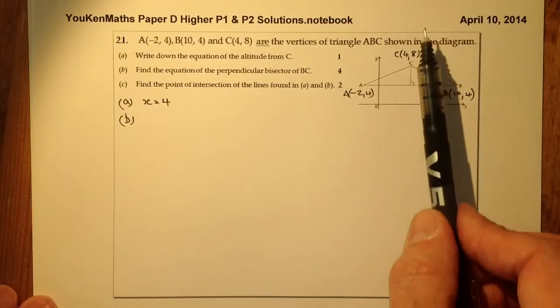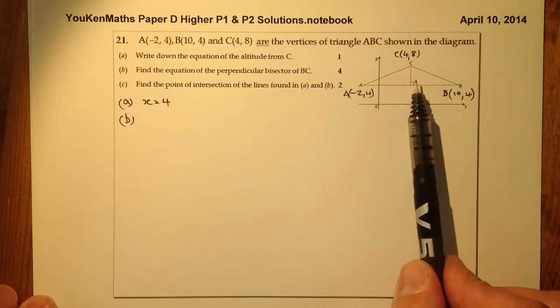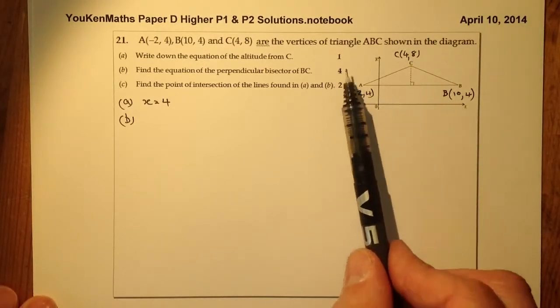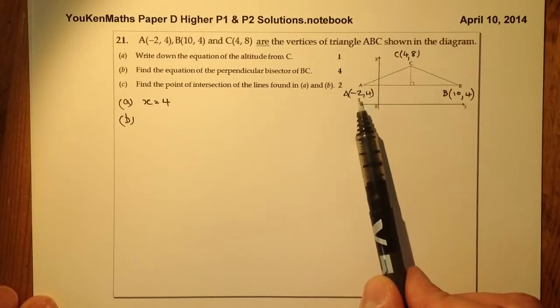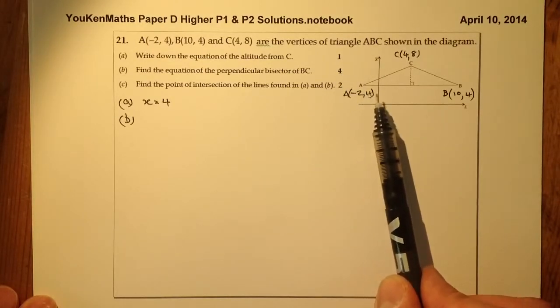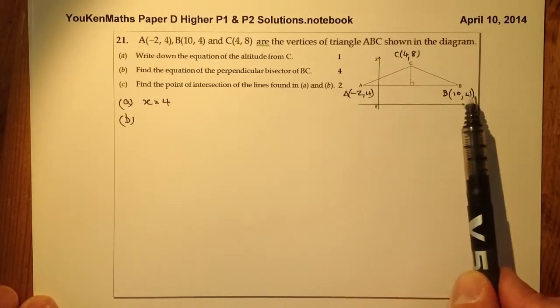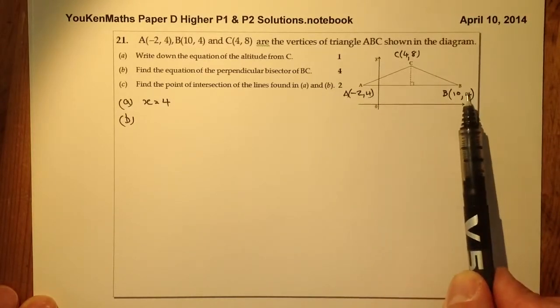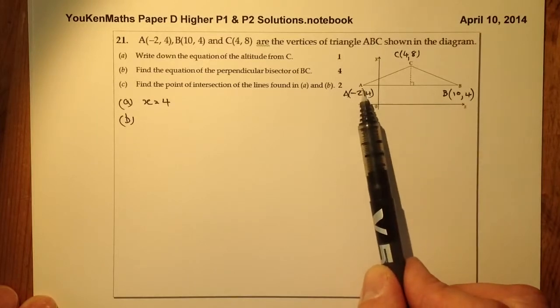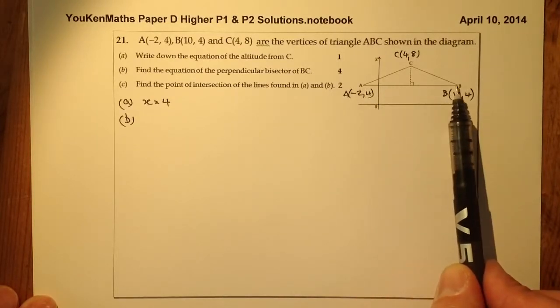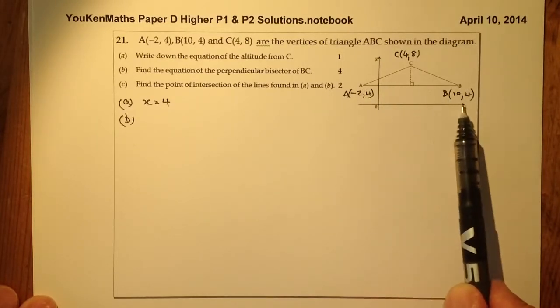Okay, so the altitude from C is quite a straightforward one, and it's only a 1 mark question, so we're just going to put down the equation straight away. What I can see here is that the y coordinates of A and B are the same, they're 4, so that tells me that line AB is parallel with the x-axis.